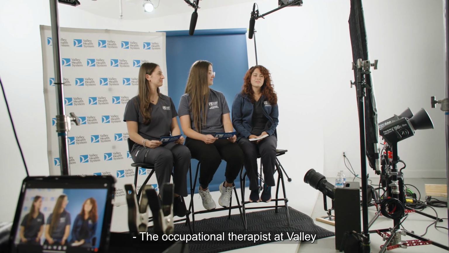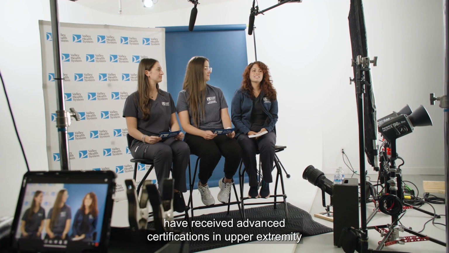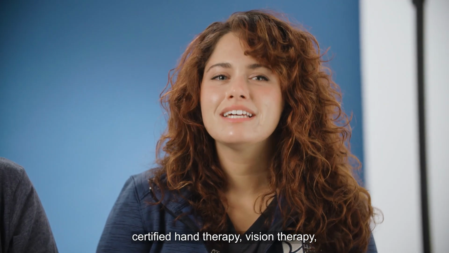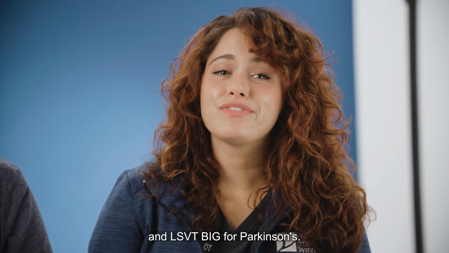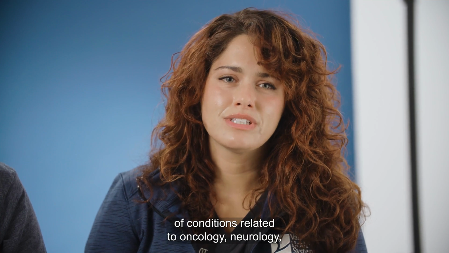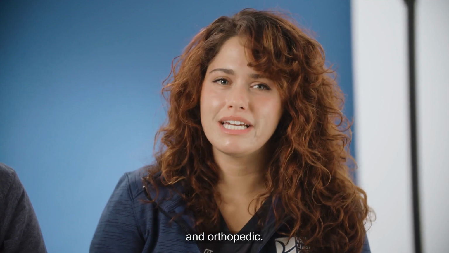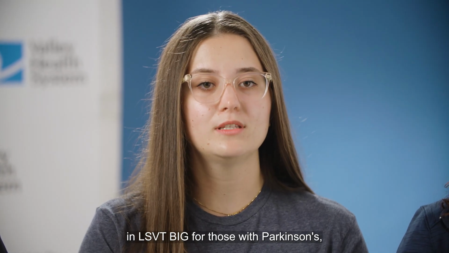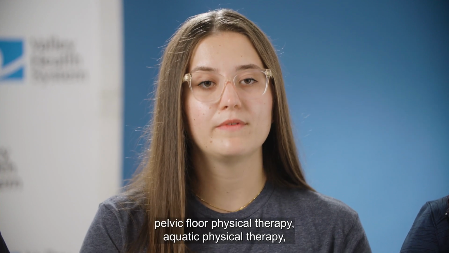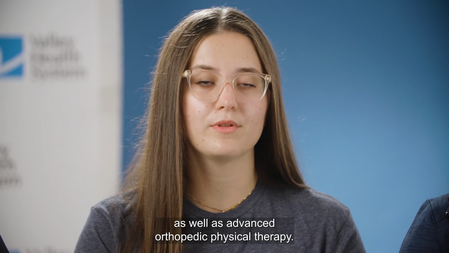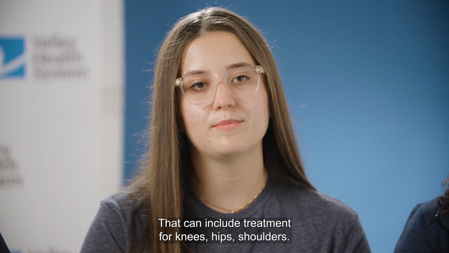The occupational therapists at Valley have received advanced certifications in upper extremity and lower extremity lymphedema therapy, certified hand therapy, vision therapy, and LSVT-BIG for Parkinson's. Along with that, the occupational therapists treat a wide variety of conditions related to oncology, neurology, and orthopedic. Similarly, for physical therapy, we treat a variety of conditions. For example, we have therapists certified in LSVT-BIG for those with Parkinson's, pelvic floor physical therapy, aquatic physical therapy, as well as advanced orthopedic physical therapy that can include treatment for knees, hips, shoulders.